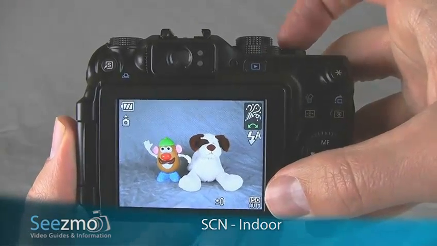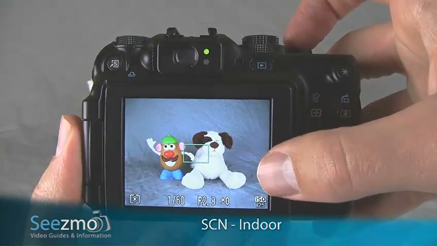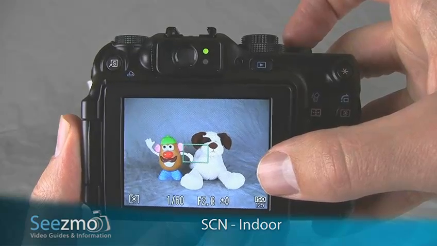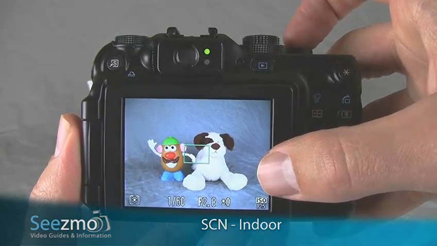Just press the shutter button halfway. The camera will try and find a focus point, and then go ahead and press the shutter button the rest of the way to take the picture.